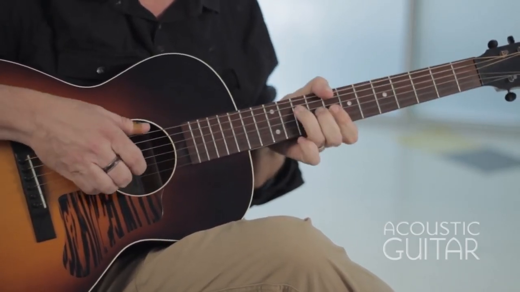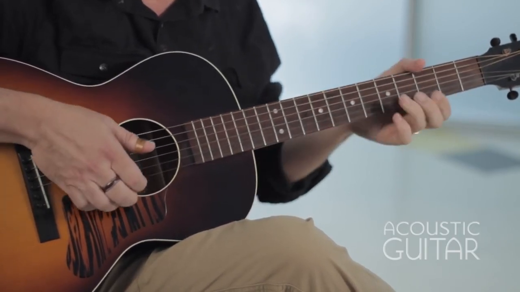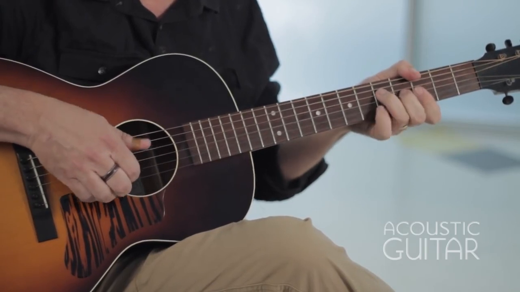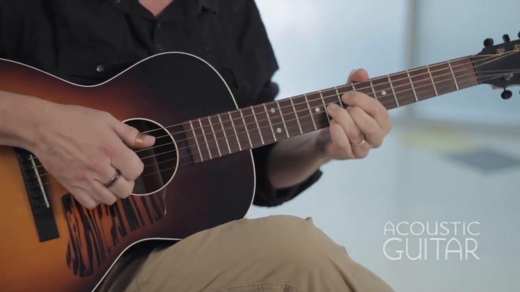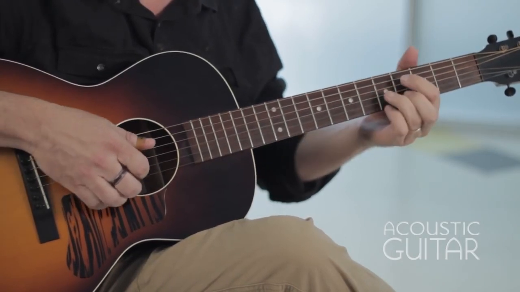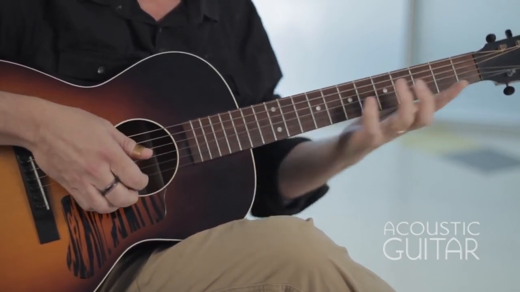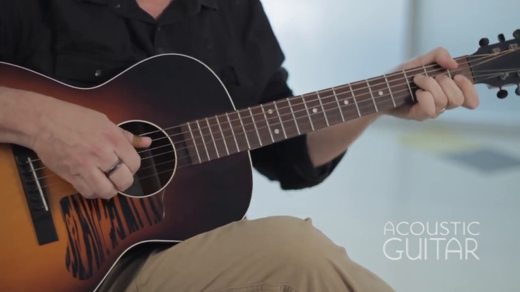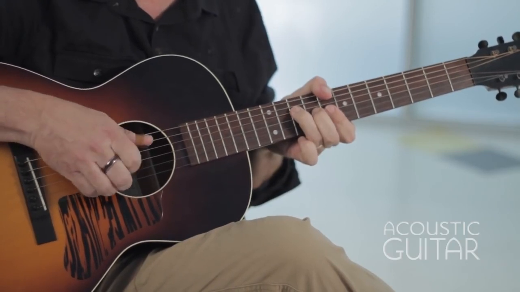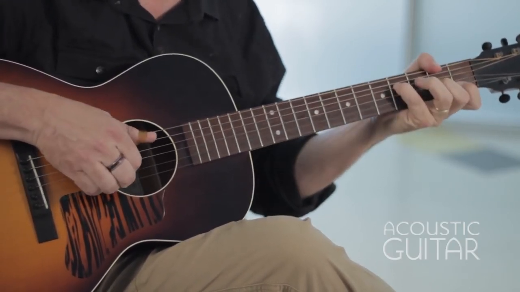Back to C, G, A diminished to F sharp diminished, C. Then we go back to F, C, F. Here's our tag ending.